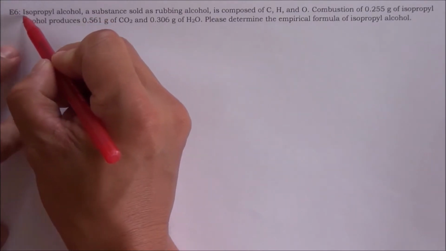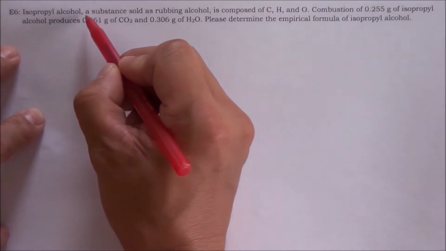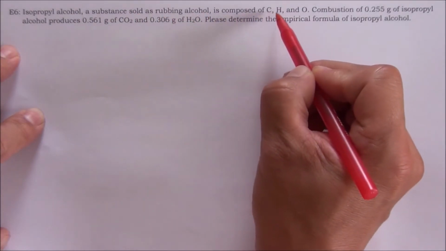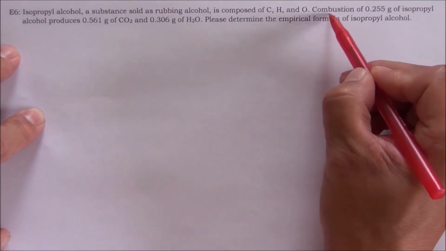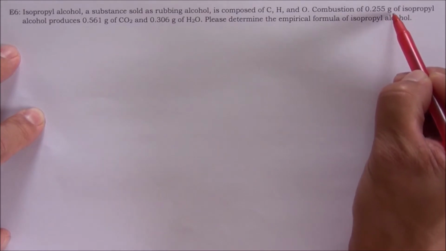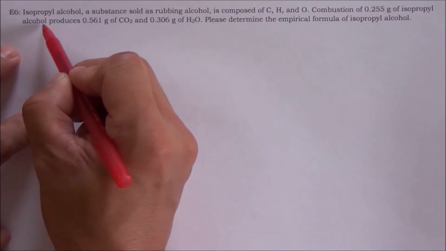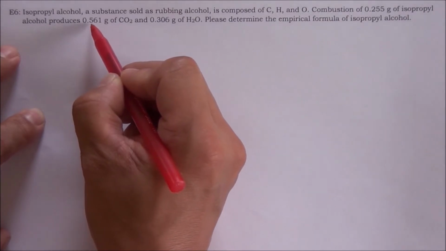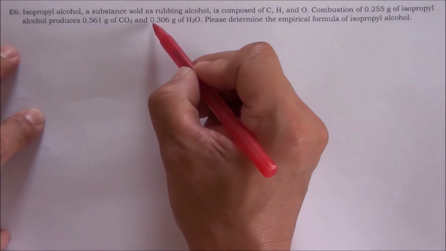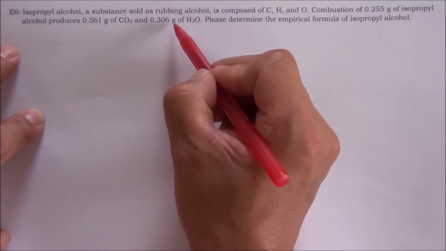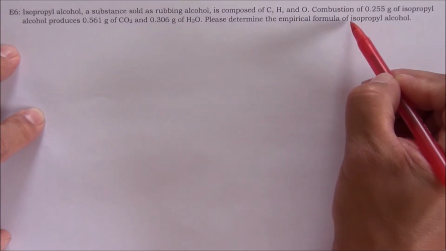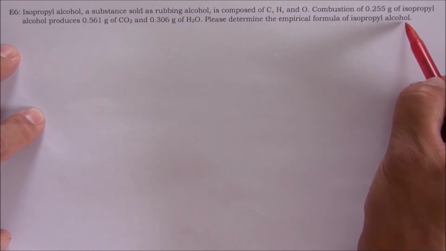Example 6. Isopropyl alcohol, a substance sold as rubbing alcohol, is composed of carbon, hydrogen, and oxygen. Combustion of 0.255 gram of isopropyl alcohol produces 0.561 gram of carbon dioxide and 0.306 gram of water. Please determine the empirical formula of isopropyl alcohol.